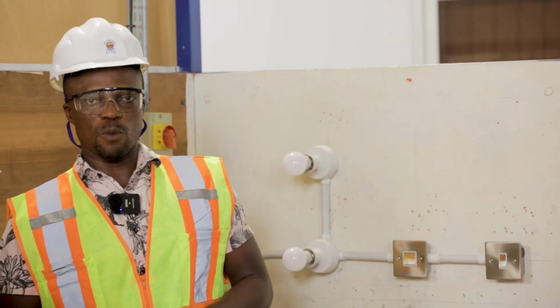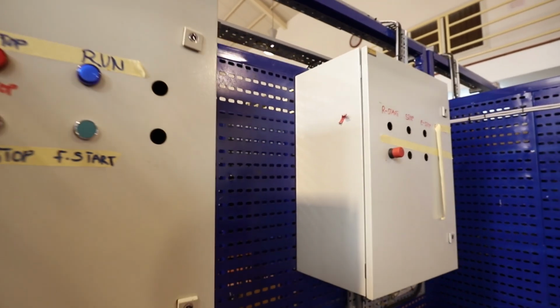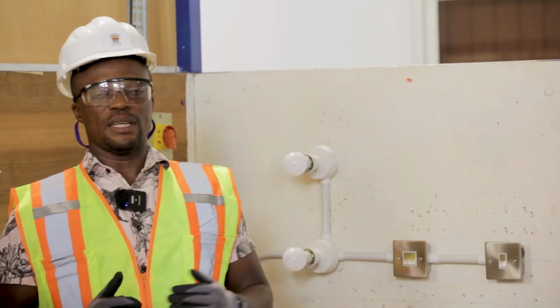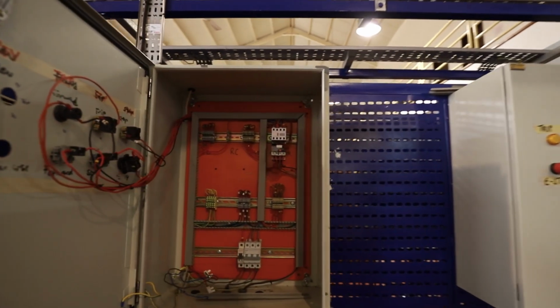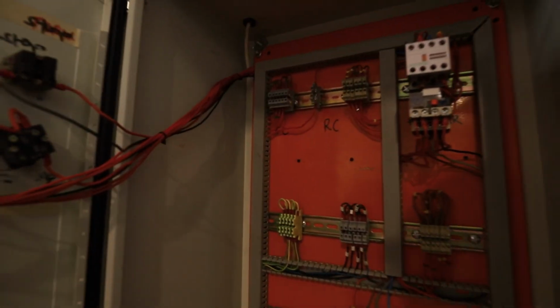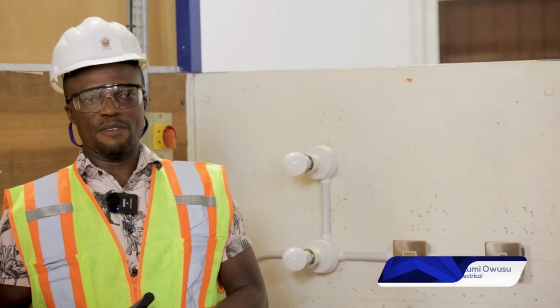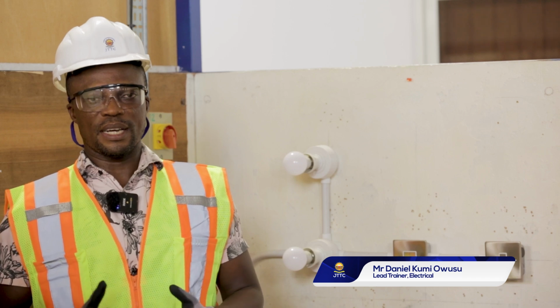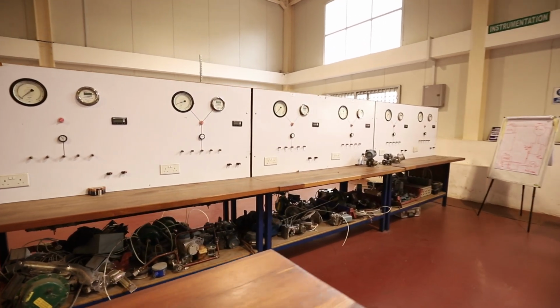Then we do control panel building, with direct online with remote modification, forward and reverse, and star delta starter. Then we also perform activities under inspection and testing of electrical installation works, and fabrication of cable tray, trunking and conduit for both metallic and PVC.